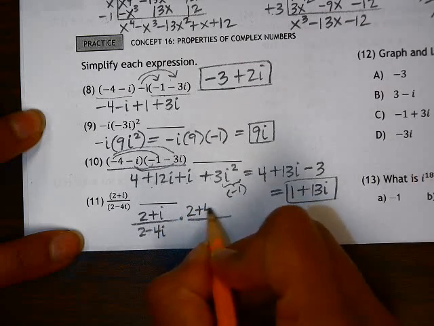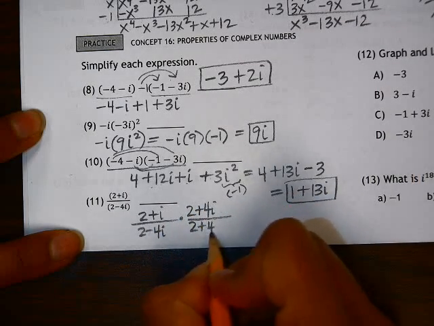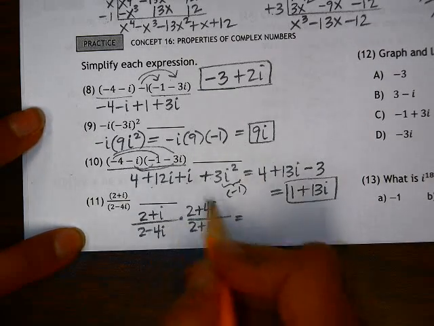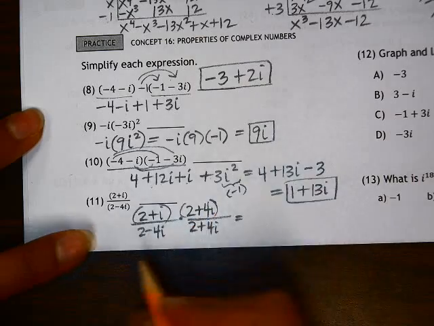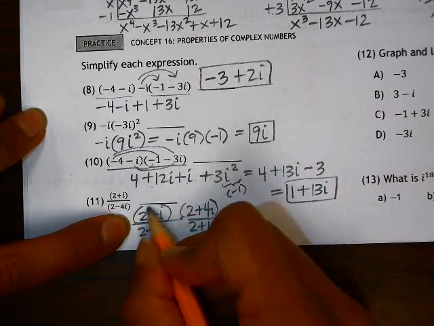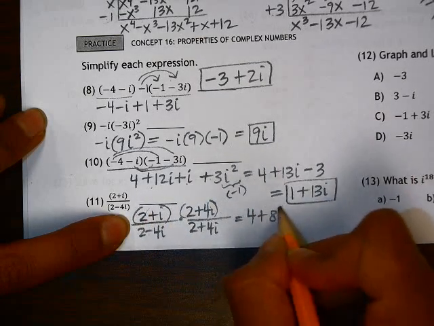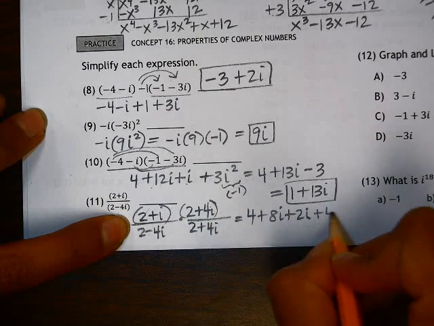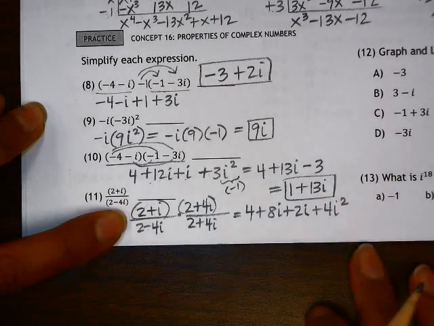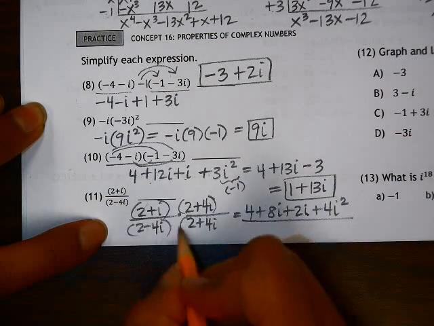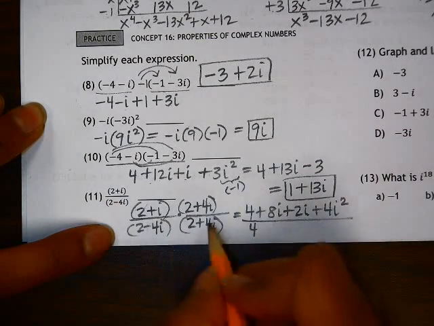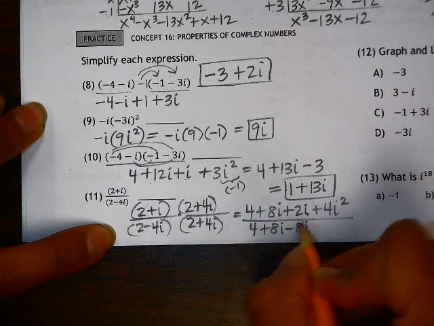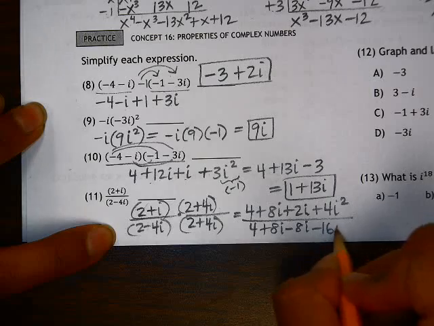So 2 plus 4i, we're going to multiply by both the numerator and the denominator. So now we need to multiply across. So distributing here, we get 4 plus 8i plus 2i plus 4i squared. In the denominator, if we distribute, we get 4 plus 8i minus 8i minus 16i squared.